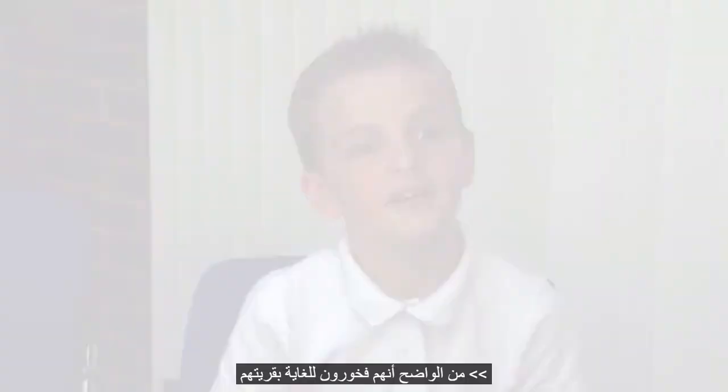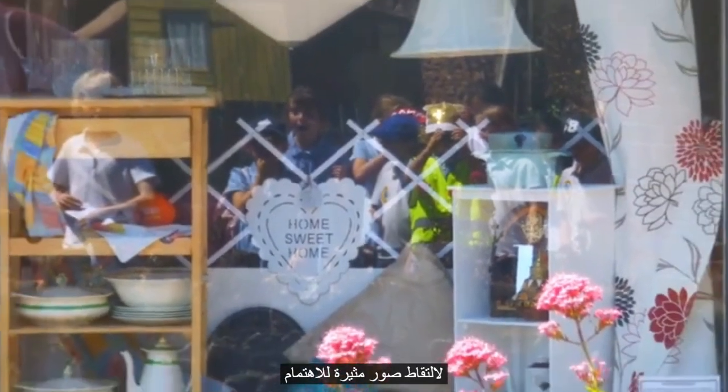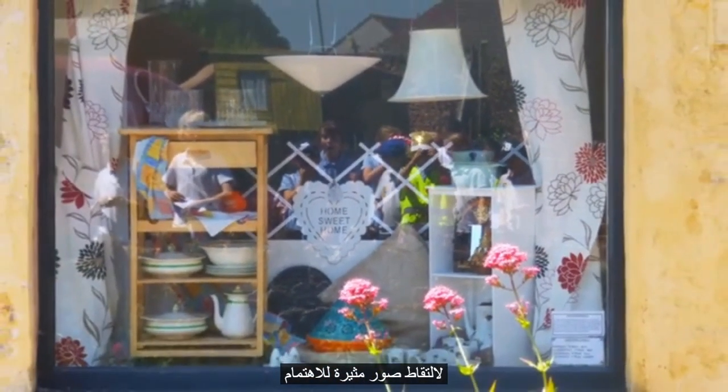It is clear that they are very proud of their village and that this activity afforded them an opportunity to use ICT to develop interesting photographical representations of their area.